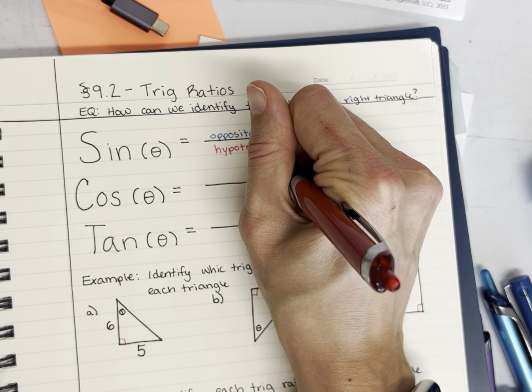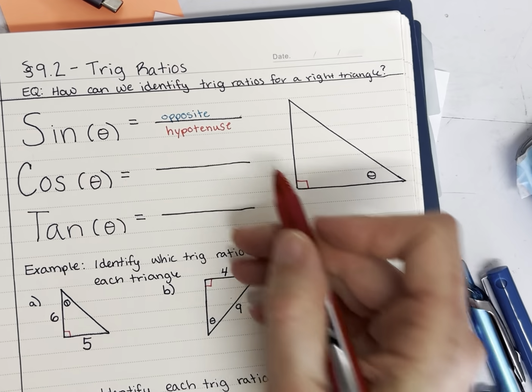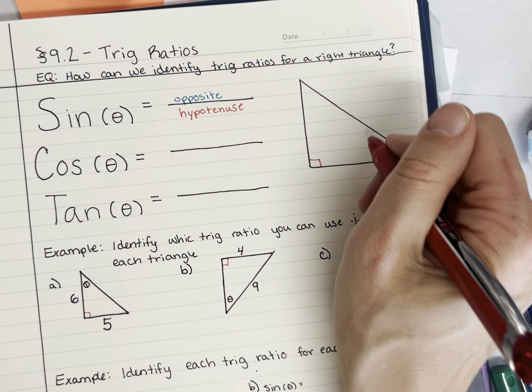Okay? So in this triangle, we know that this is the hypotenuse, right? That is always the same thing. Hypotenuse is always the longest side, but it's also always across from the right angle. So that is our hypotenuse. But the opposite side is in relation to wherever the angle is. So here my angle is here, so the opposite side is this side because this is opposite of the angle. So we're going to label this opposite.